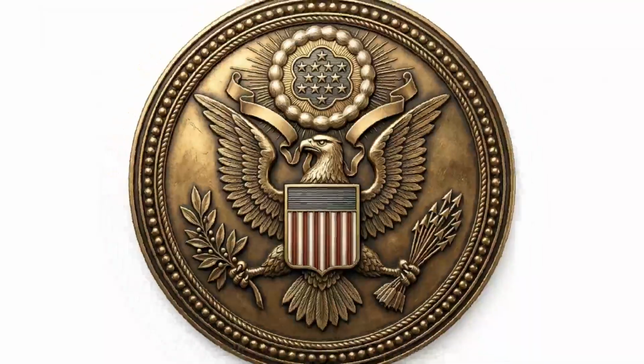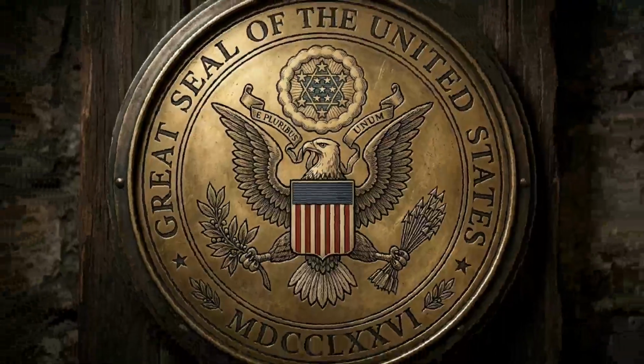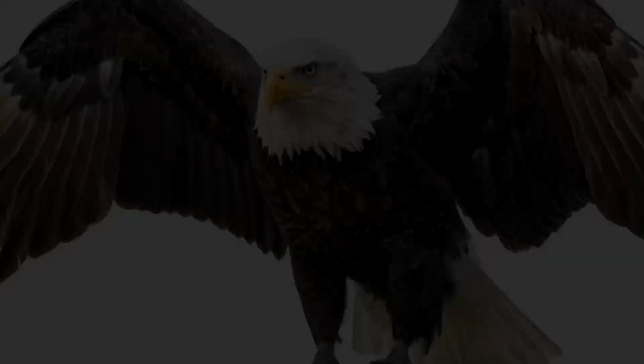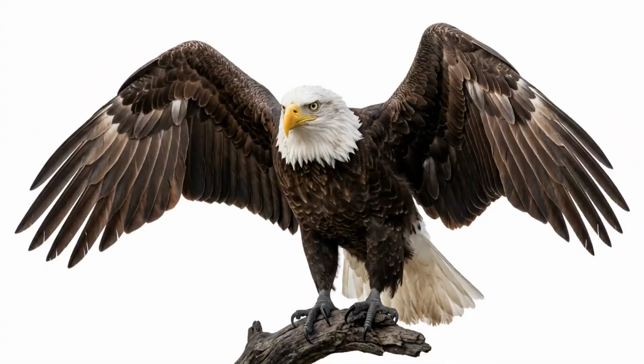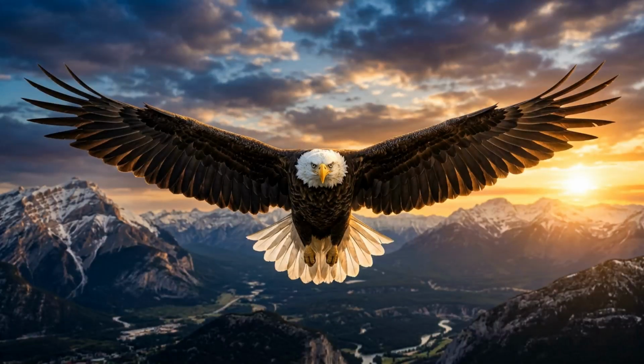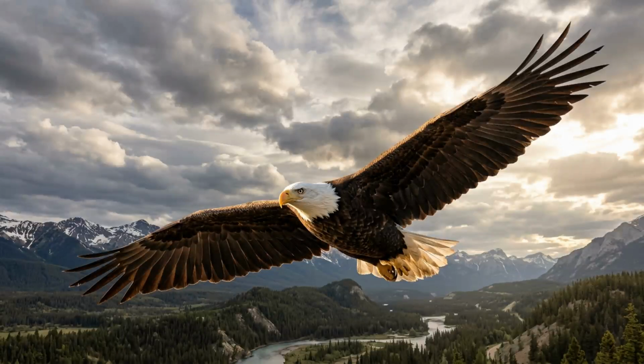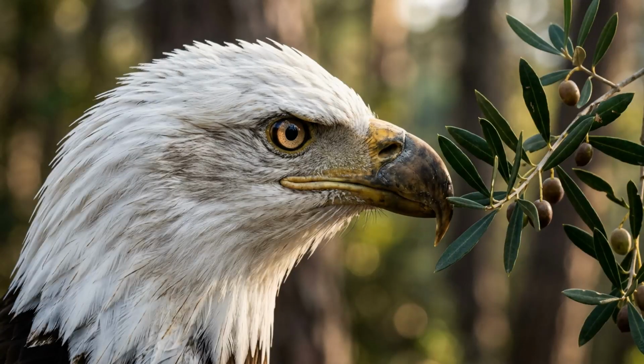The Great Seal Obverse. The right side of the reverse contains the front side of the Great Seal of the United States, officially adopted in 1782. Bald Eagle. The eagle is the national bird of the United States and symbolizes freedom, strength, independence, and sovereignty. Eagle Head. The eagle's head faces toward the olive branch. This direction symbolizes a national preference for peace.